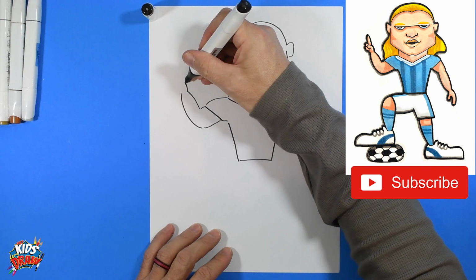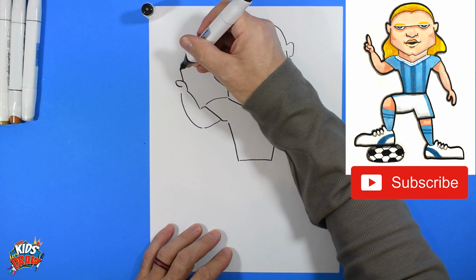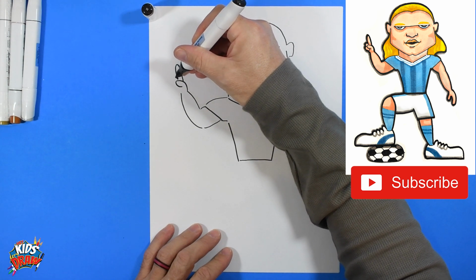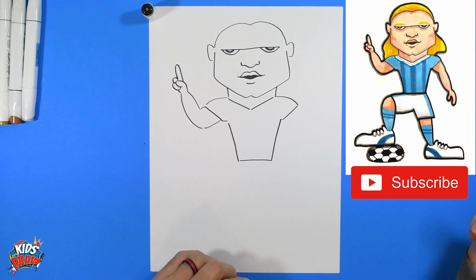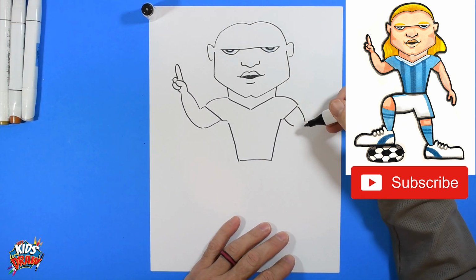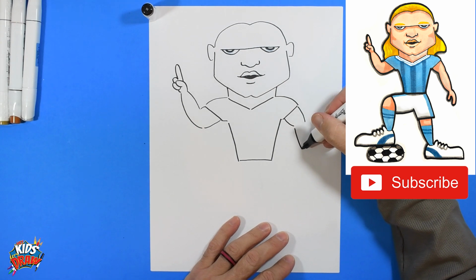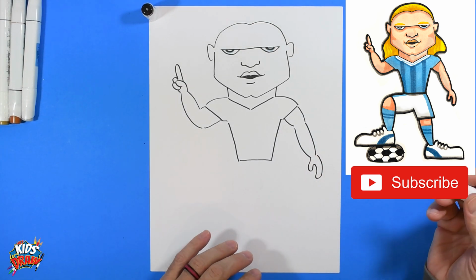Maybe he's doing like the number one. So there's the thumb. He's saying, hey, I'm number one. There's a finger right there, a couple of fingers, and then the wrist. And over here we'll do a bump, bring the big bump down to the wrist. This can be his thumb and his hand right there.